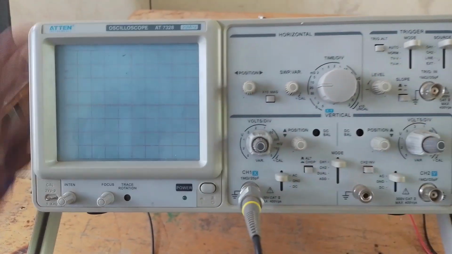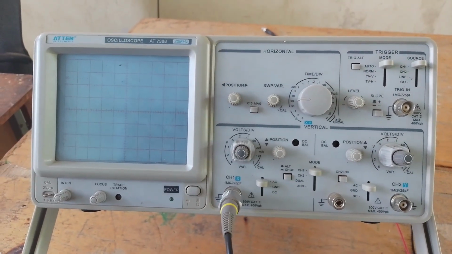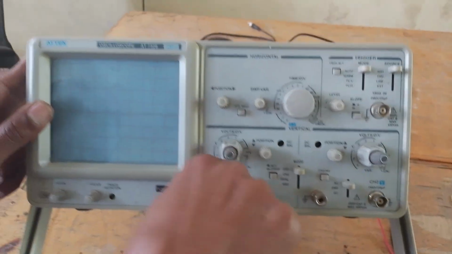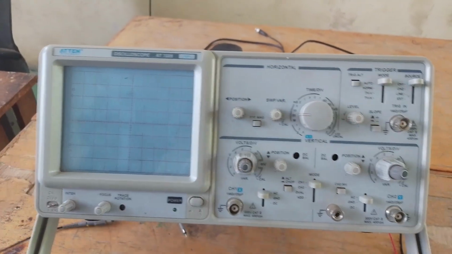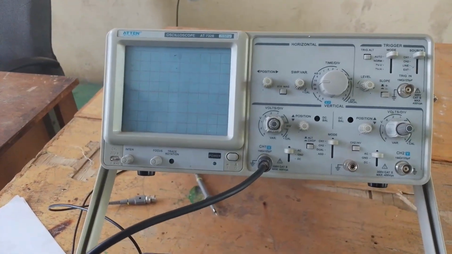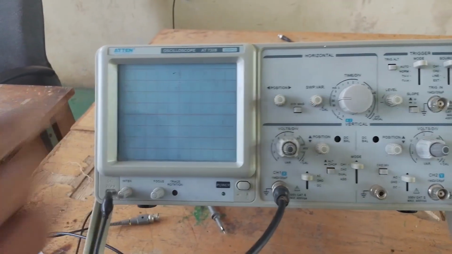Here for channel 1, first you have to test the output to the load. If it is a ground, for ground testing you can also use it like this one and get some output.